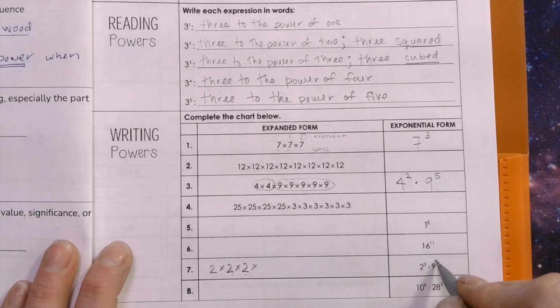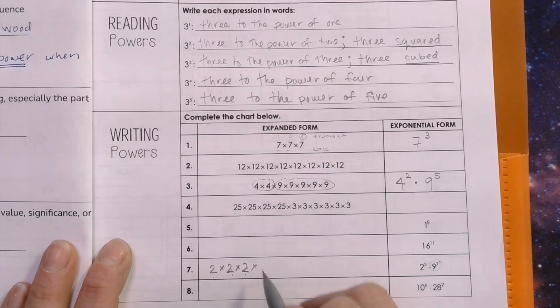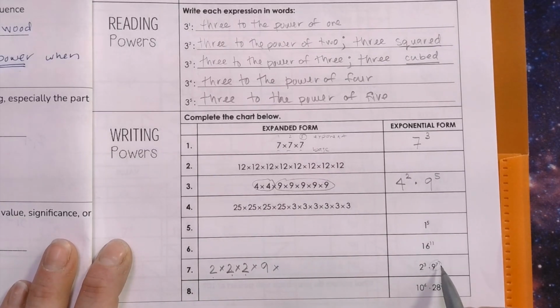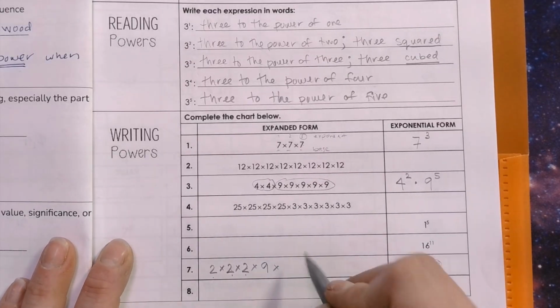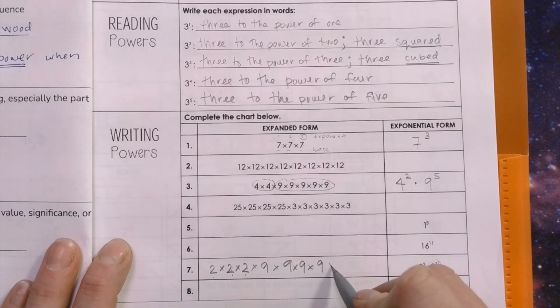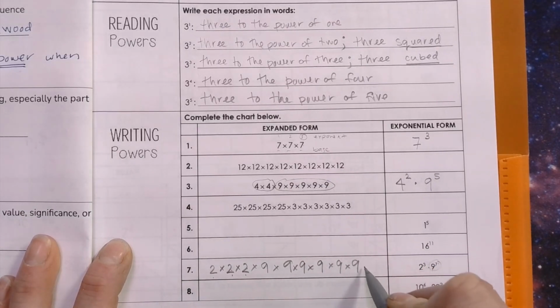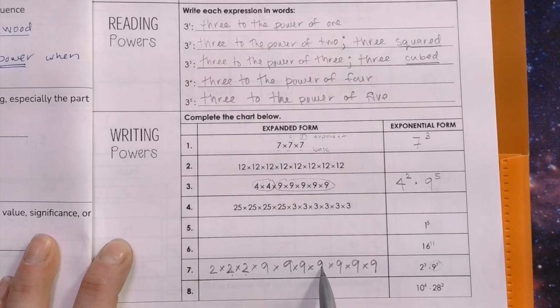And then 9 to the power of 7 is 9 times 9, 7 times. We repeat it 7 times. 1, 2, 3, 4, 5, 6, 7.